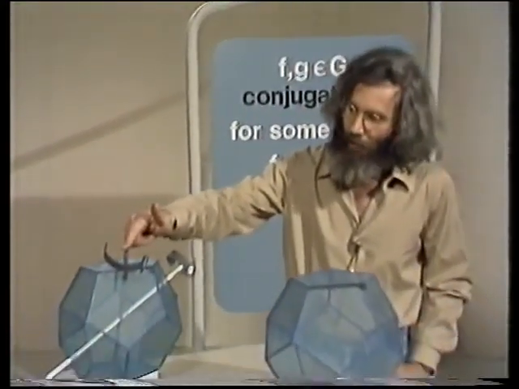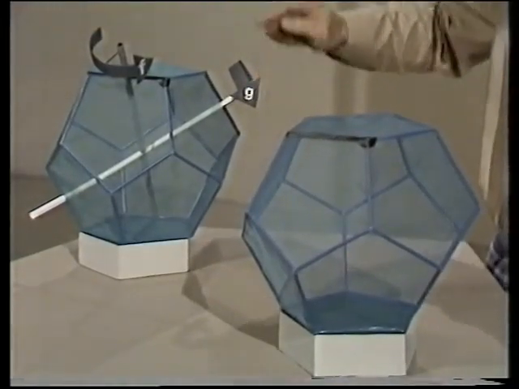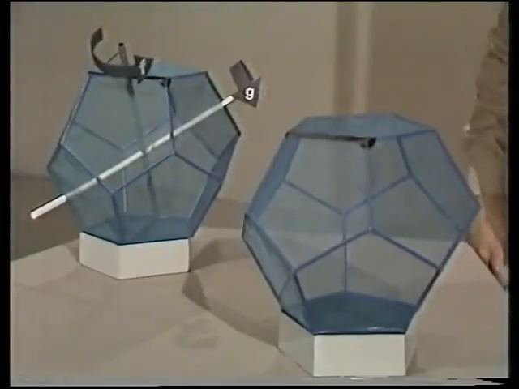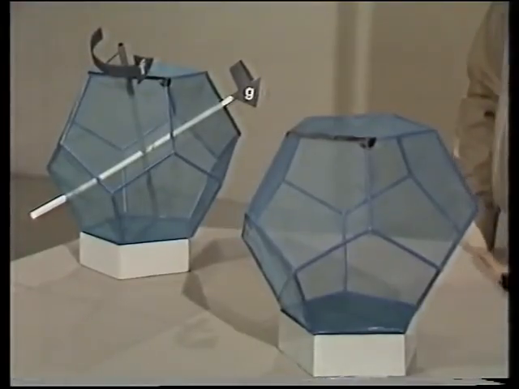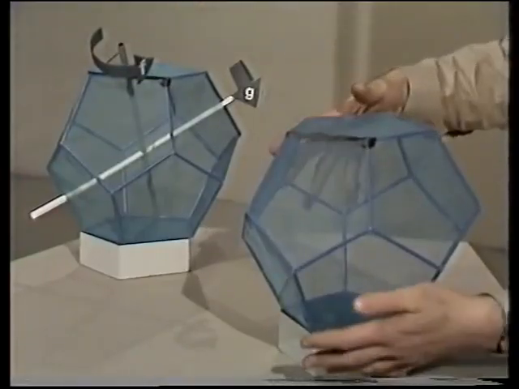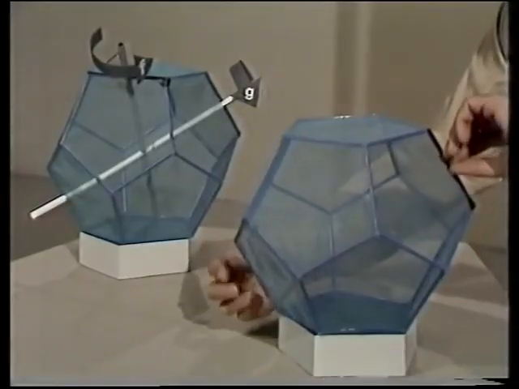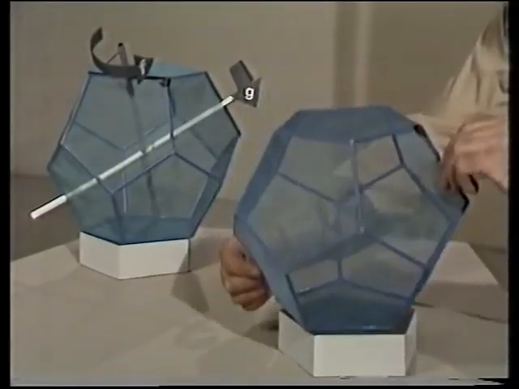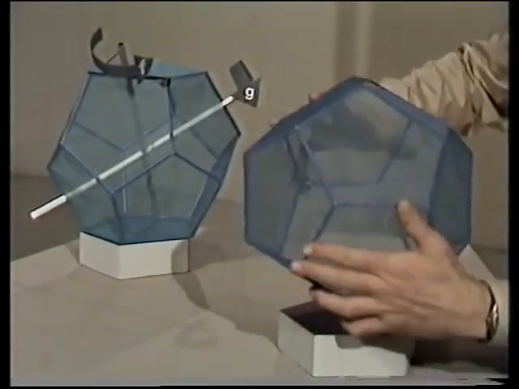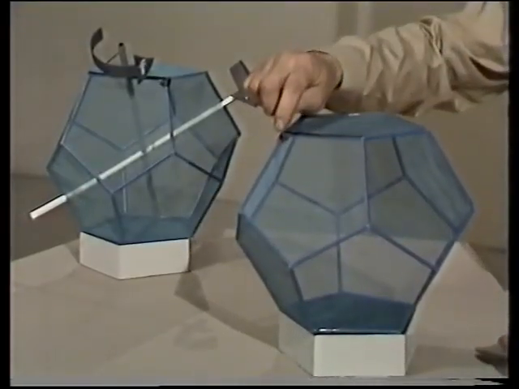For example, supposing f and g are half turns about edge-type axes, then we expect them to be conjugate because they're the same operation but done in different places. And if we take a direct symmetry that takes that axis into that one, k inverse, and then if we do g, and then we do k back again, then we have in fact realized f.